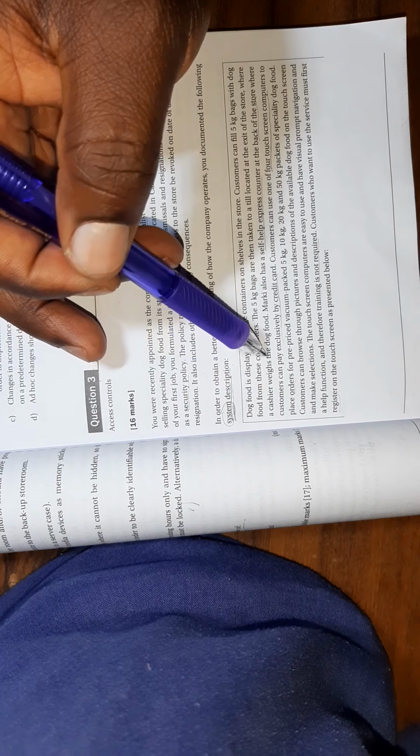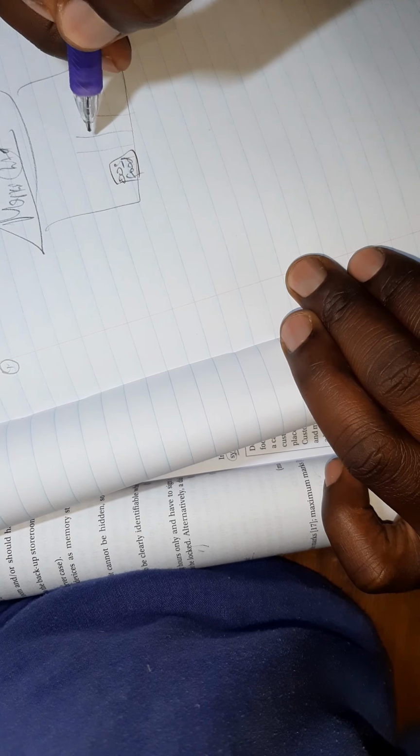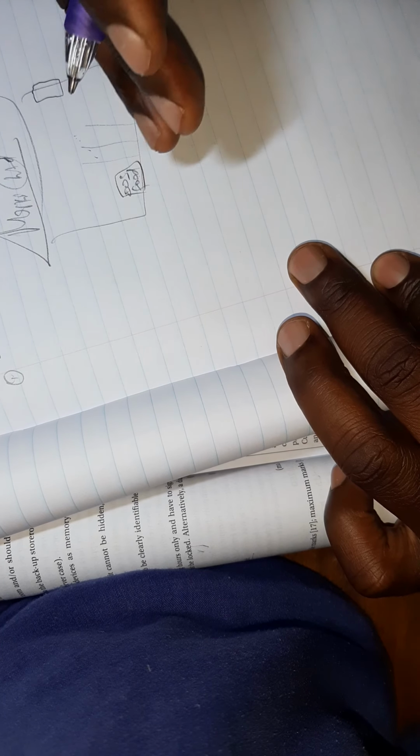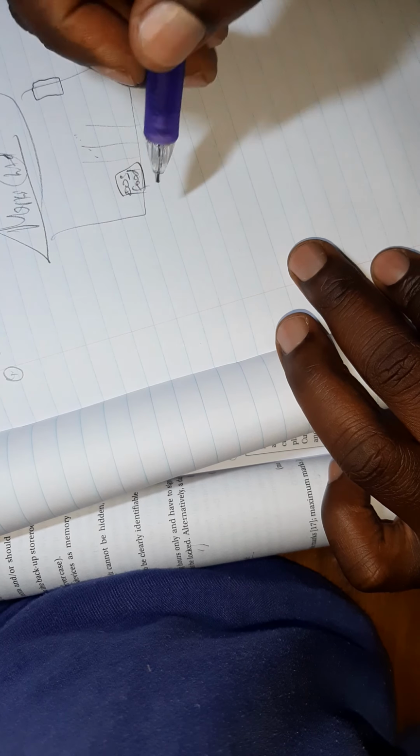All right. The 5 kg bags are then taken to the till located at the exit of the store, where the cashier weighs the dog food. Very good. So if the customer has put the dog food in the bag, the customer goes to the cashier, and the cashier does what? He weighs it to verify if this is really 5 kg, and then the customer goes out of the building, paying or whatsoever.